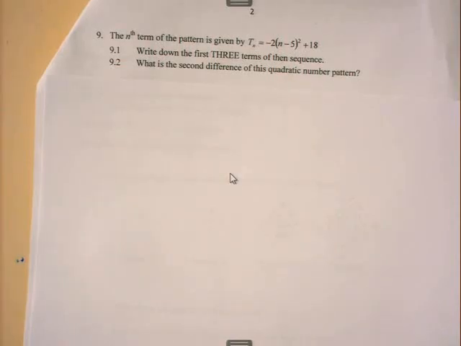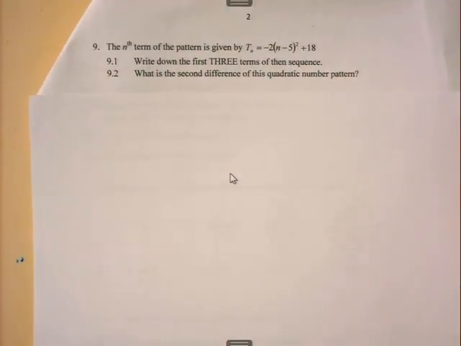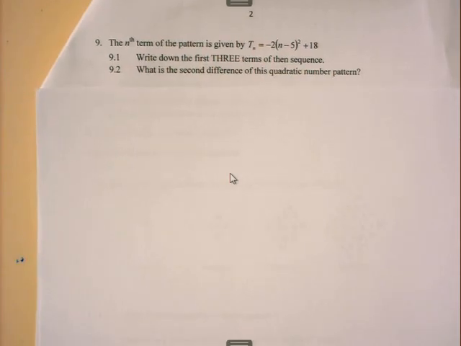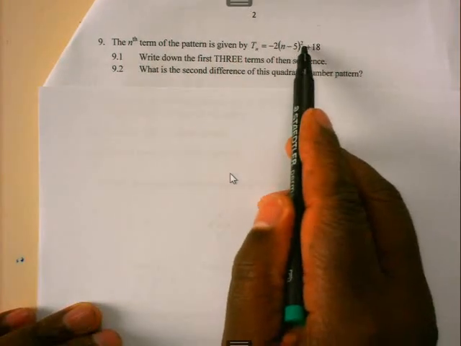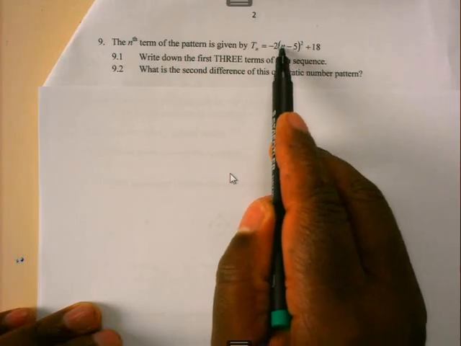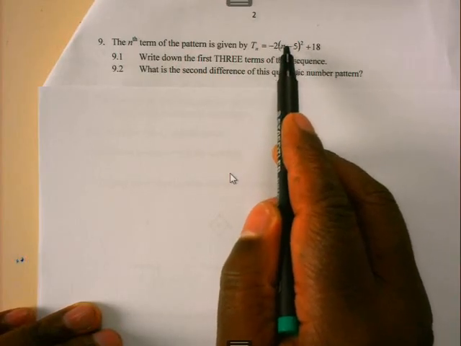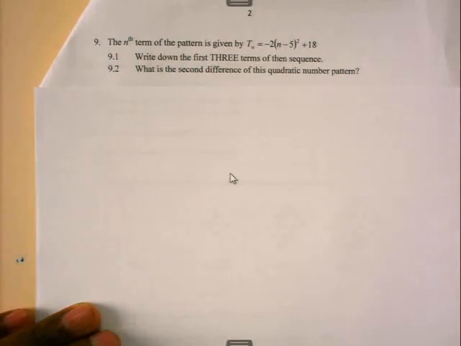The nth term of the pattern is given by Tn equals minus 2 times (n minus 5) all squared plus 80. It is not specified which pattern this one is. Can you tell me which pattern it is by looking at it? Is it linear? Is it quadratic? We've got n here, and it's all squared. The moment you've got n squared, therefore this is a quadratic number pattern.